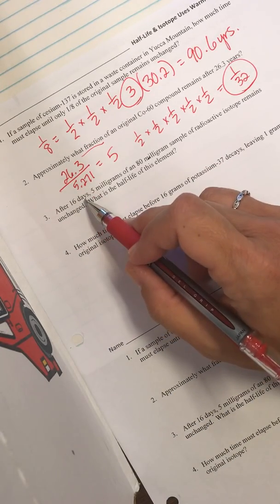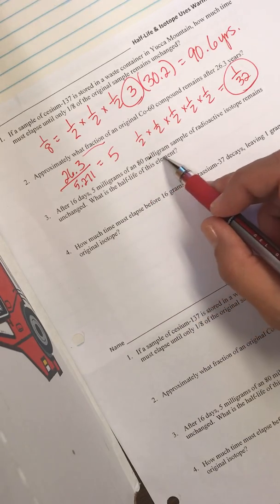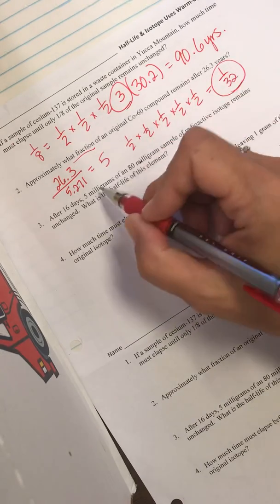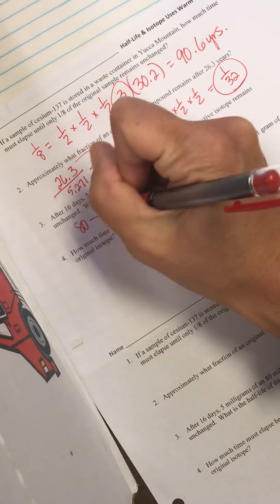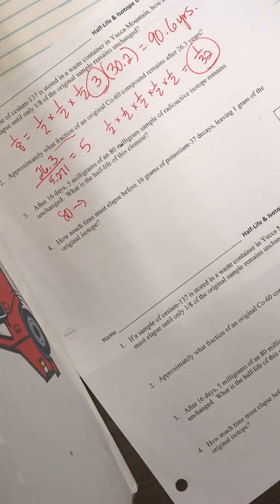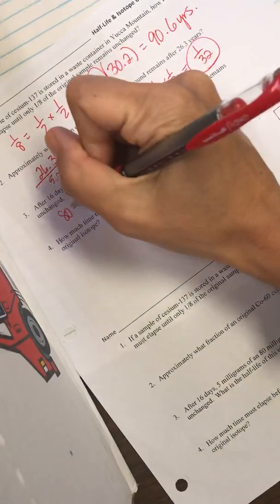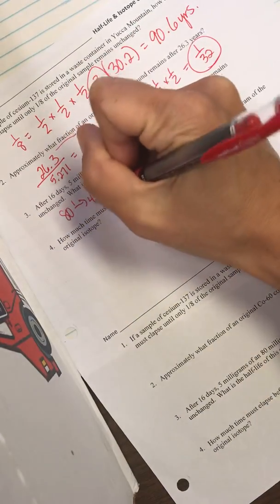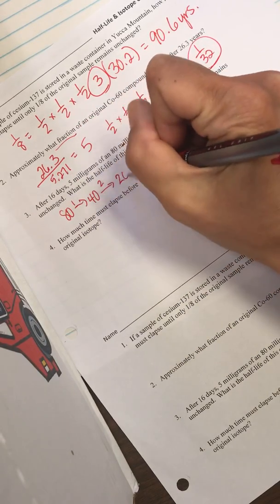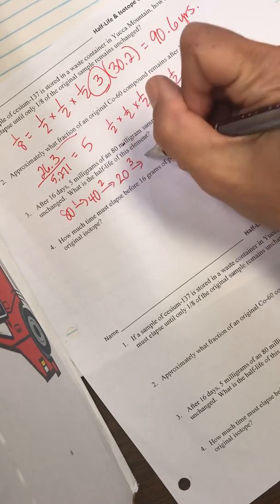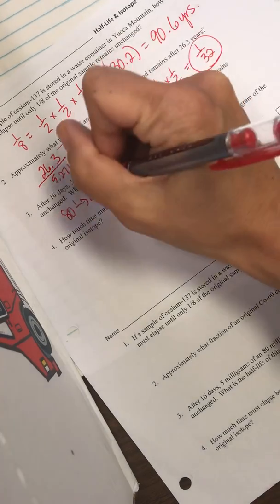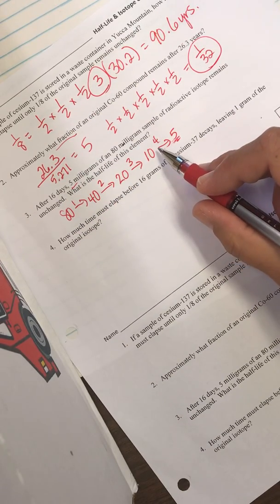After 16 days, 5 milligrams of an 80 milligram sample remains unchanged. What's the half-life? So if I am starting with 80 grams and I'm going down to 5 grams, I need to actually do the arrows. I need to figure out how many arrows or how many half-lives have gone by. So after 1 half-life, I would have 40, so I just cut it in half. After 2 half-lives, I would have 20. After 3 half-lives, I would have 10. And after 4 half-lives, I would have 5. I wanted to end in 5, so there we go.